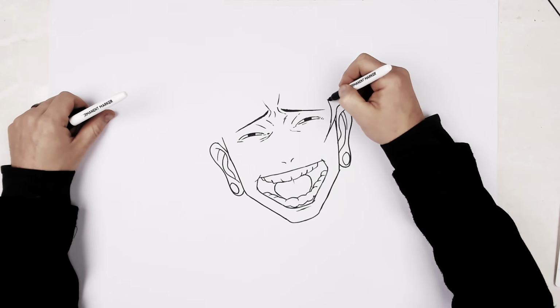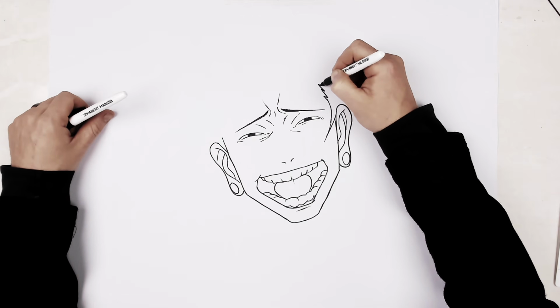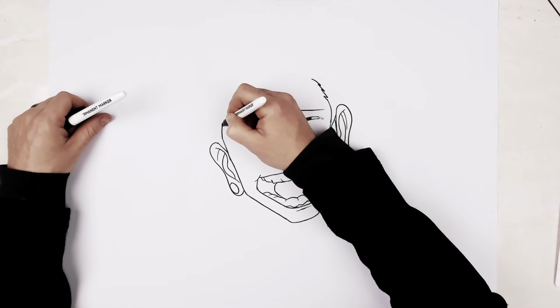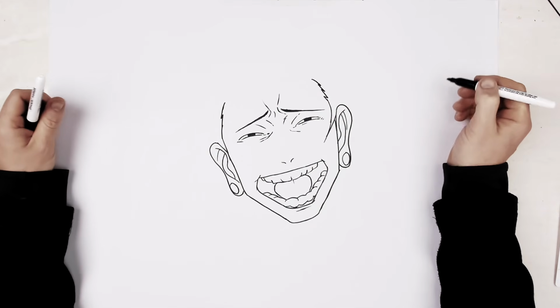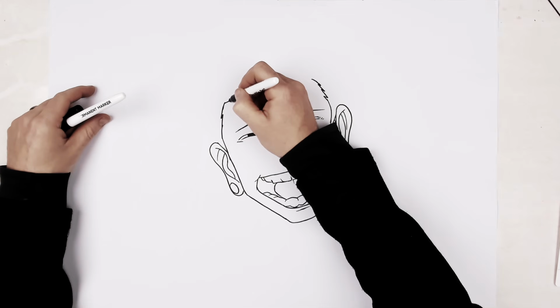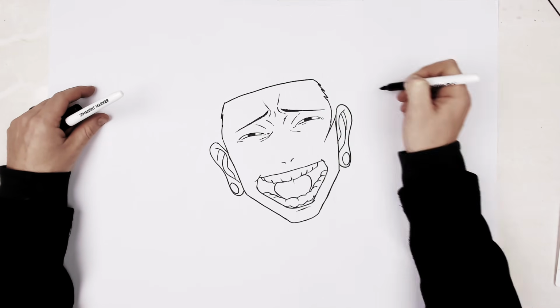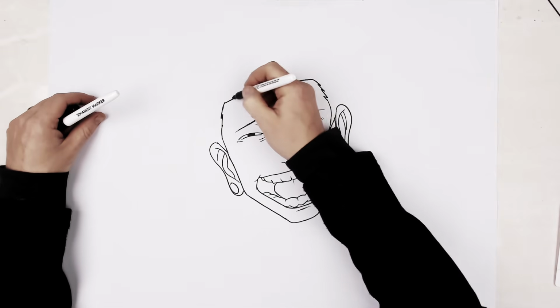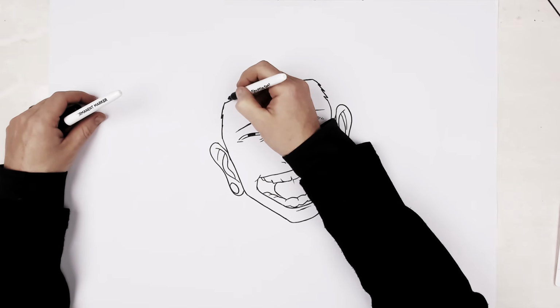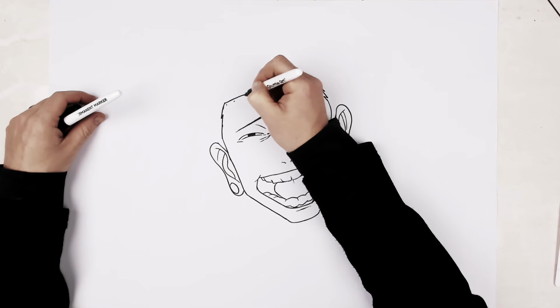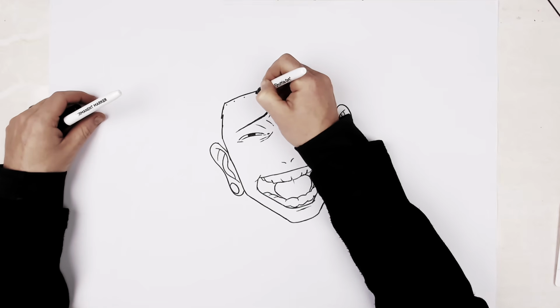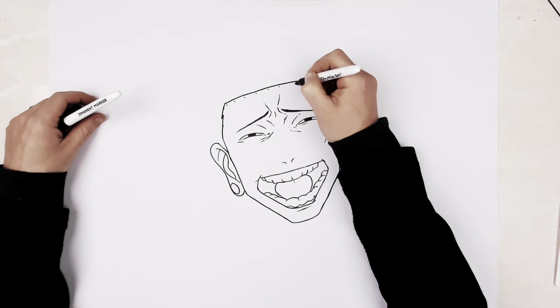And then we'll go up to his hairline. So some zigzags bring you up to the top of the skull where it comes off. And it's just a curved line coming across. And then there's just dots, basically, for the stitching.